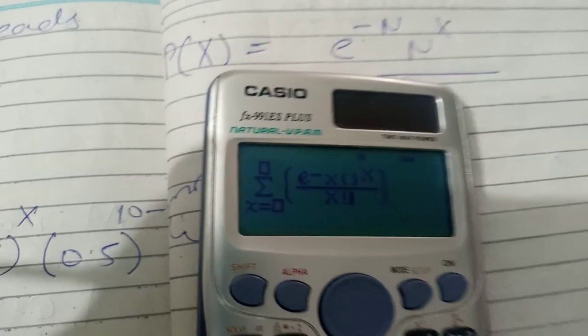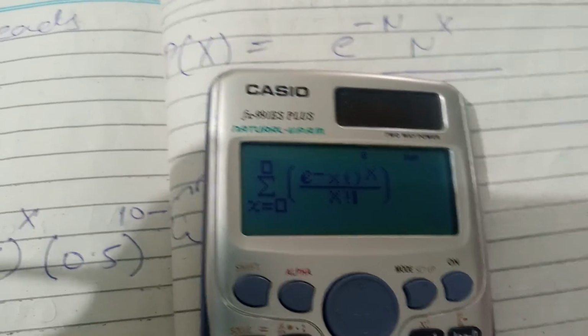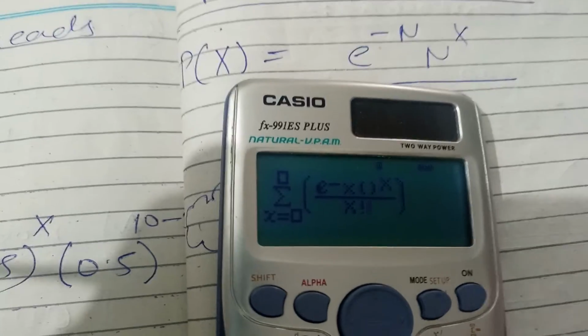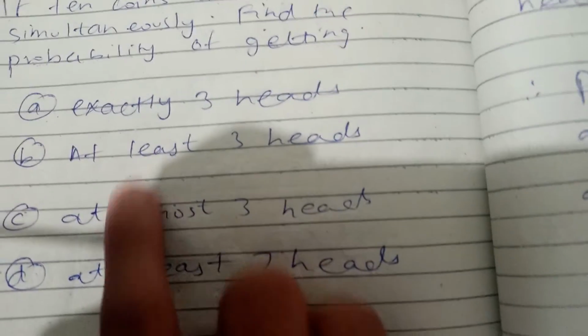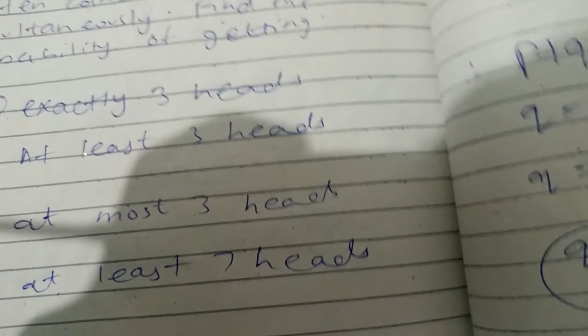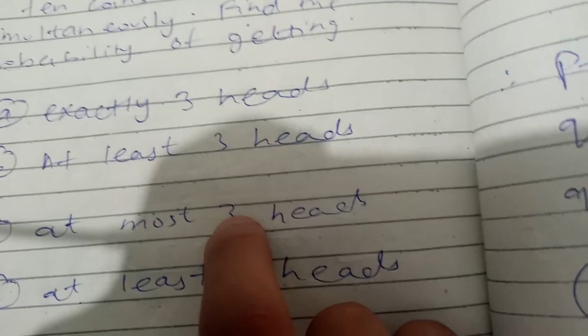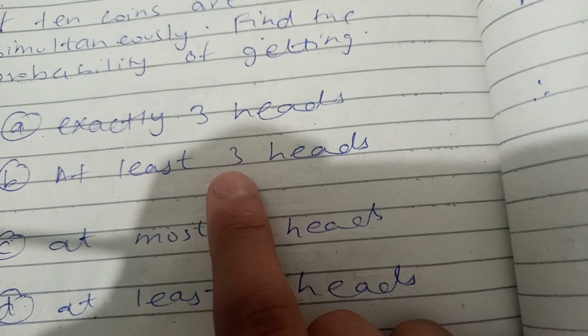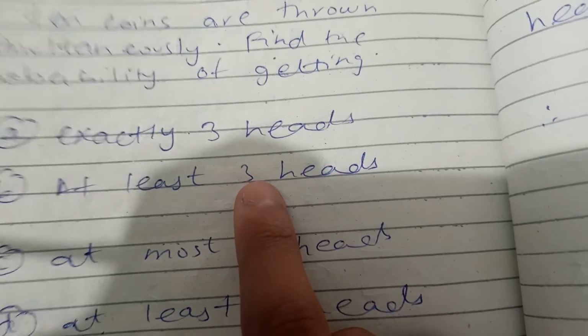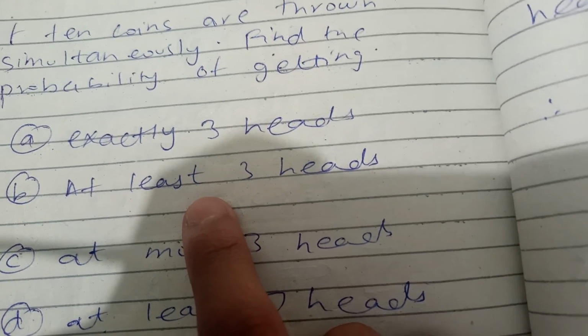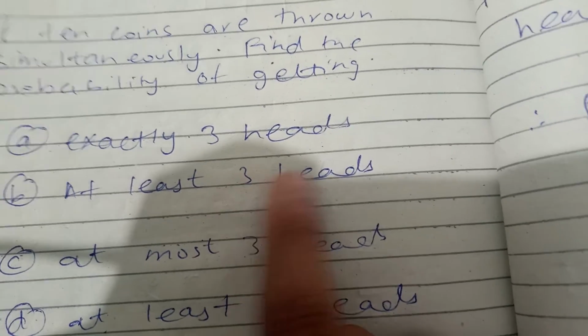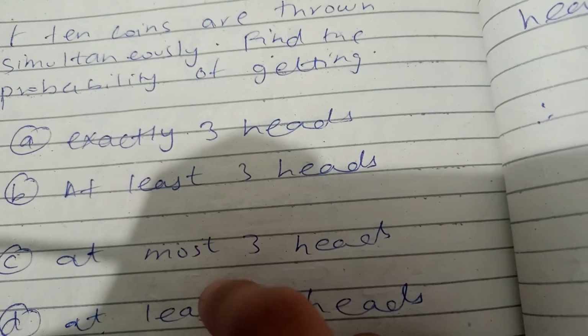Now you have to take many values, as I told you before. You will be given at least 3 heads, at most 3 heads, exactly 3 heads. These words will be repeated every time you are given a question on any distribution, especially binomial and Poisson. At least means 3 and more, until the trial ends. Sometimes n is equal to 10, so you need to go from 3 to 10. Exactly 3 means only 3. At most means from 0 to 3, up to the specific value.